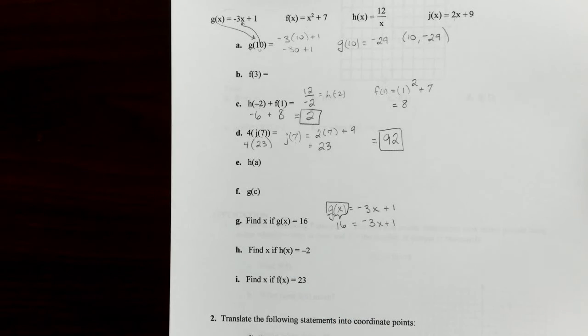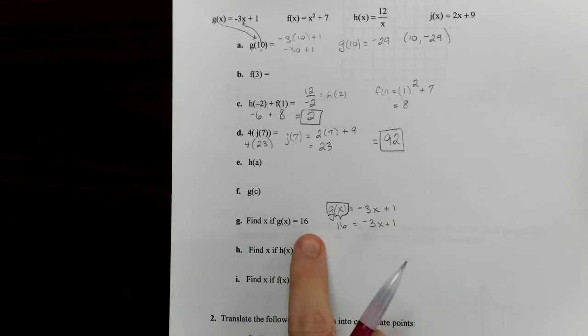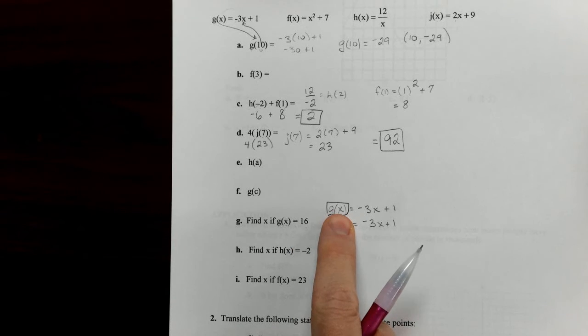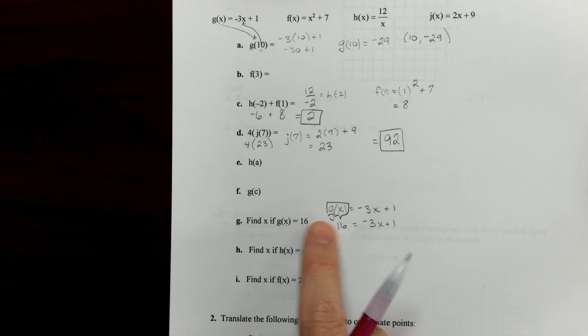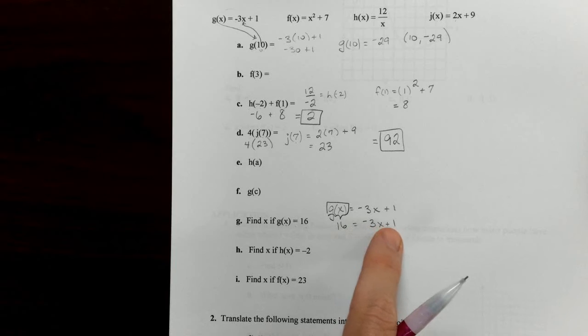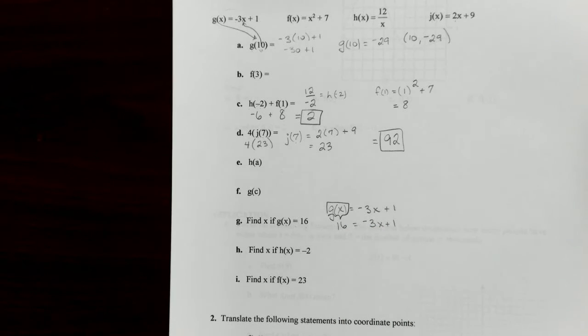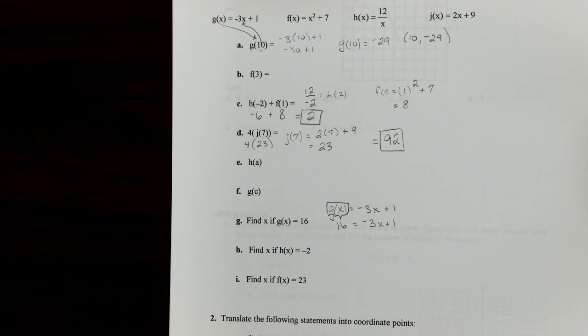I didn't tell you an x value. I told you a g of x value. So plug that in place of there. Don't write g of x, write that number. 16 equals negative 3x plus 1. Oh, guess what? Now we're solving equations. Not hard.